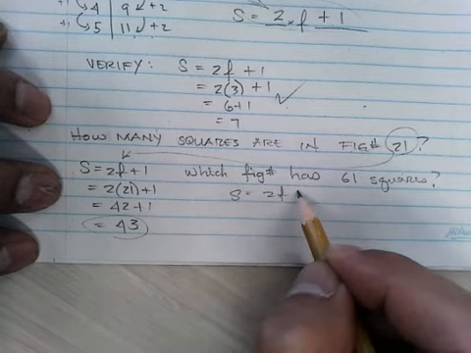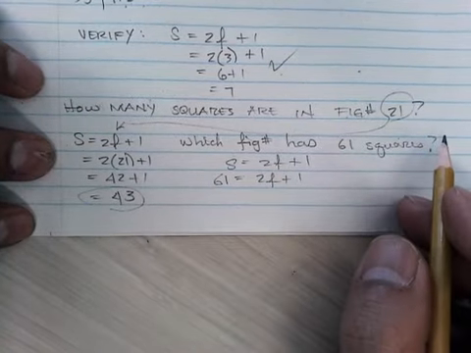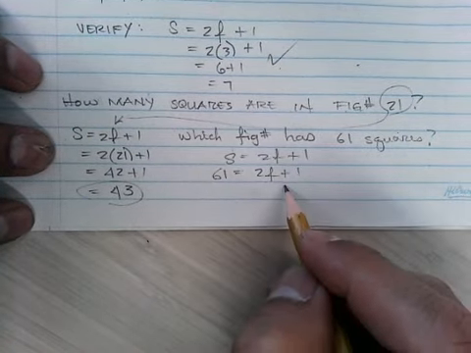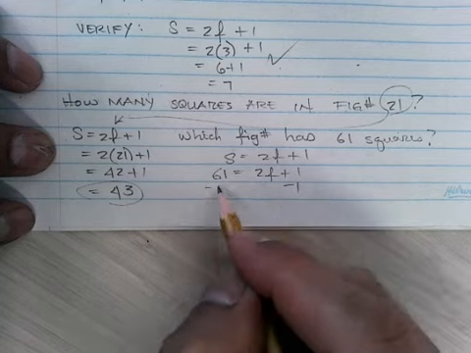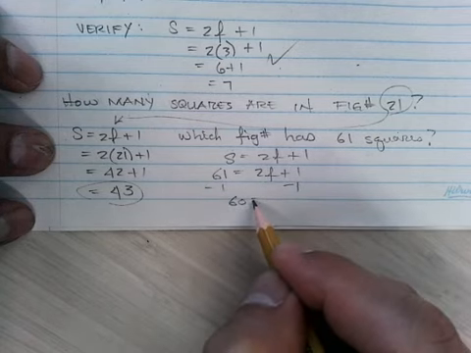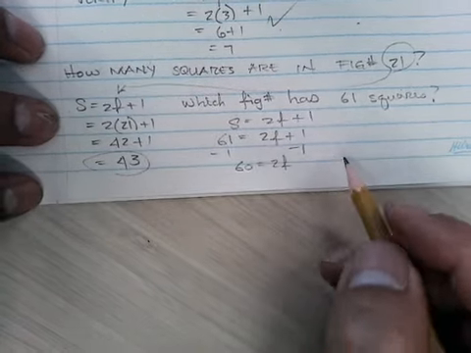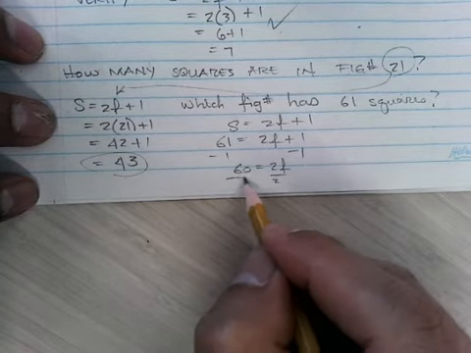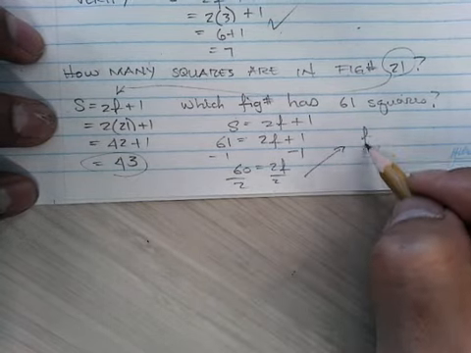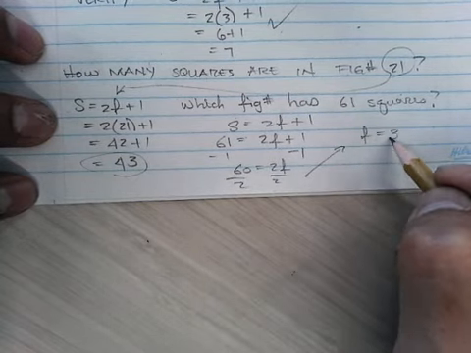It's 61 squares here, and then 2f plus 1 here. And this is a little review of solving equations. Then you subtract 1 on both sides. We'll get 60 equals 2f. Finally, divide both sides by 2. And f equals 30. So figure number 30 has 61 squares.